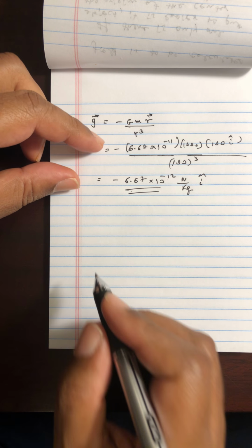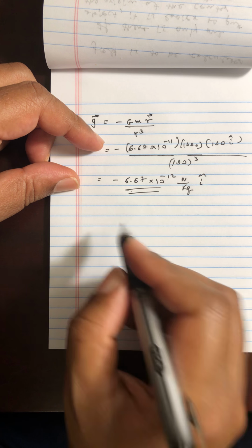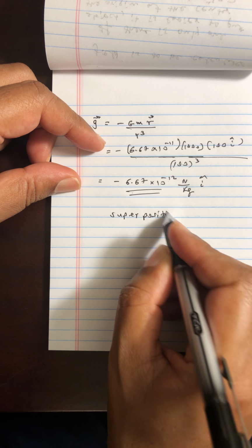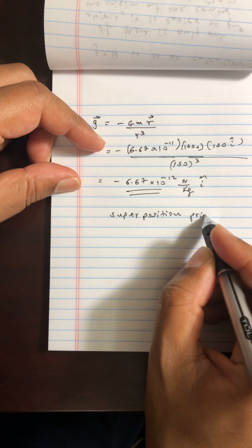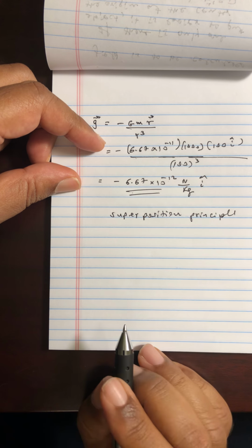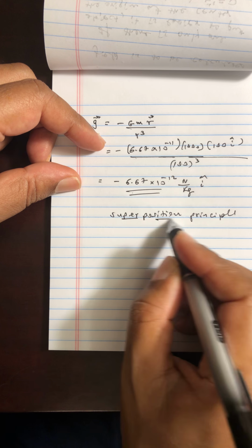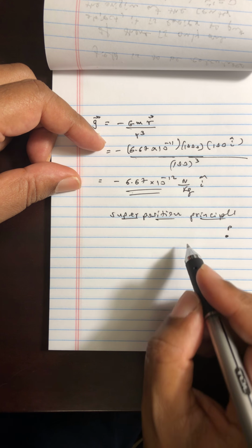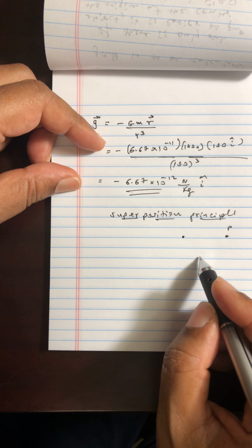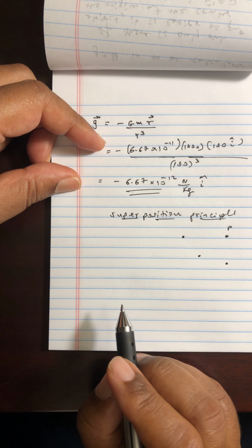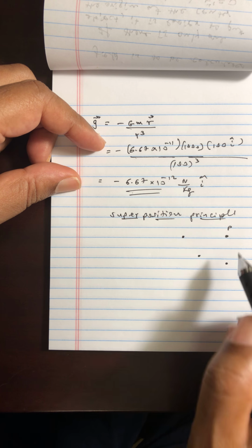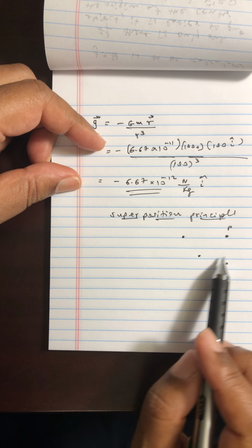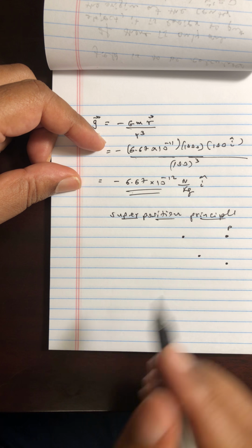Okay, now we're going to look at the superposition principle. How about if you have a number of objects in the vicinity of a point? Let's say we're trying to calculate the field at this point, but then you have a number of objects over here around it. So what you do is you calculate the gravitational field due to each object, and then you add them vectorially, okay?